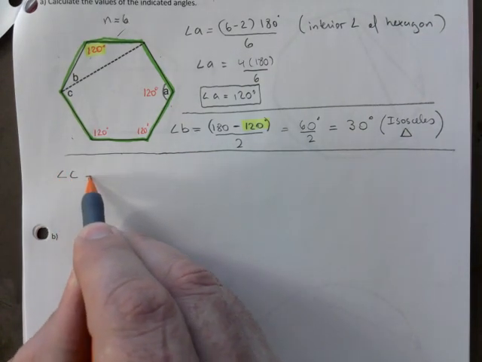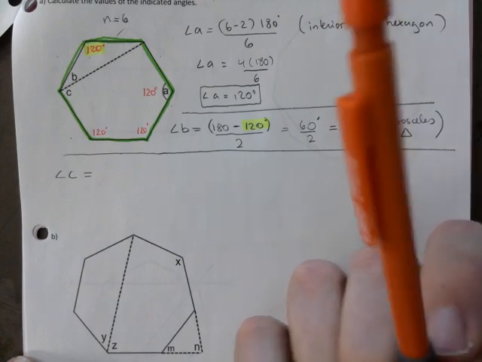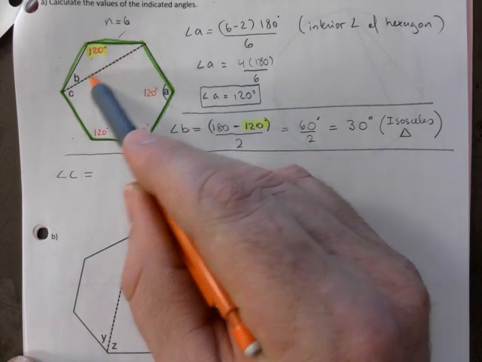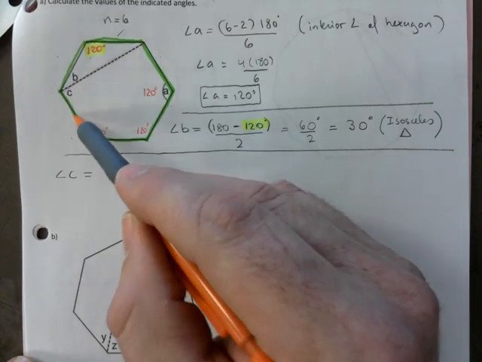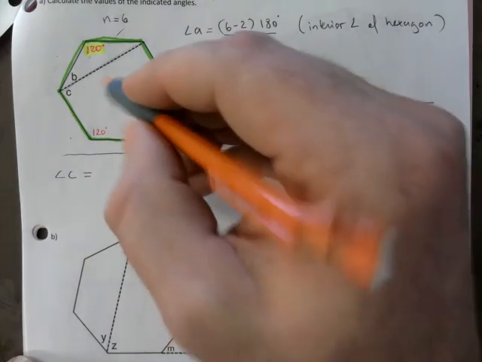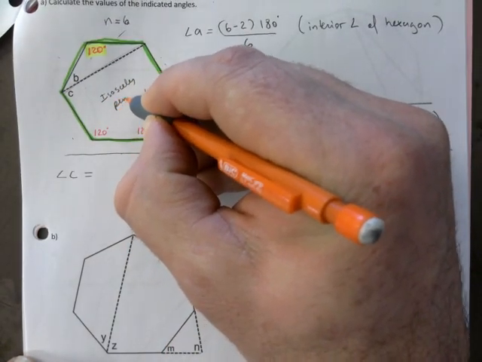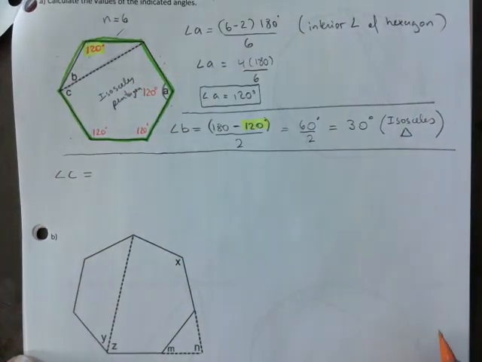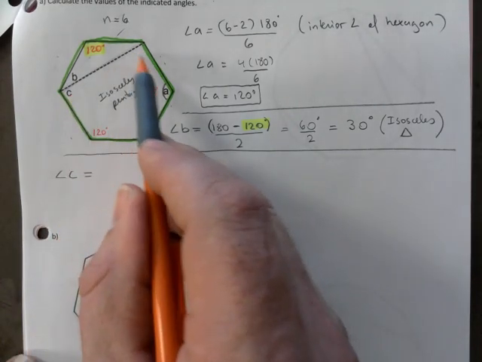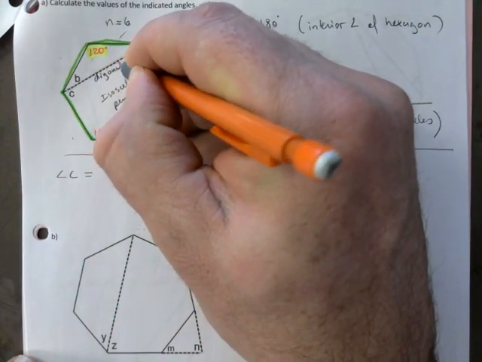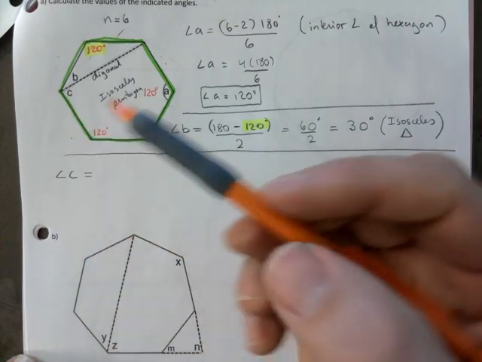Angle C. Let's count this one. This diagonal creates, if you count the diagonal itself, 1, 2, 3, 4, 5. This is an isosceles pentagon. So we could use that formula for pentagon because C is the base angle of this pentagon, correct? If this is the diagonal, then this would be considered the base angle.